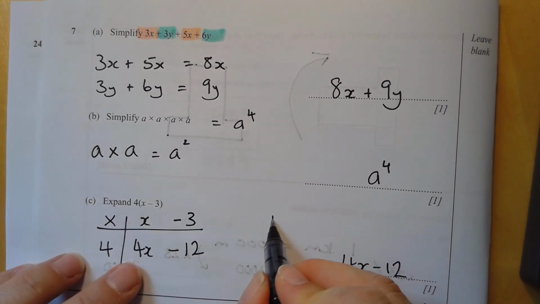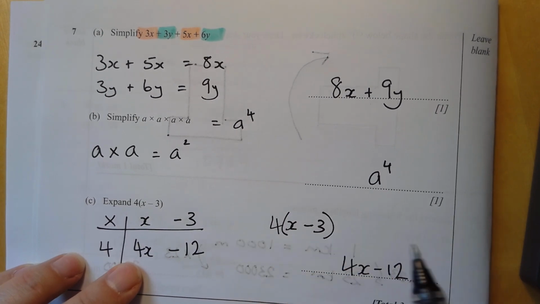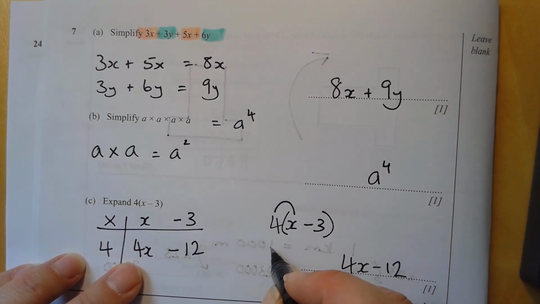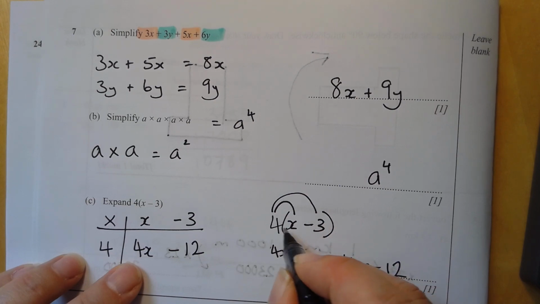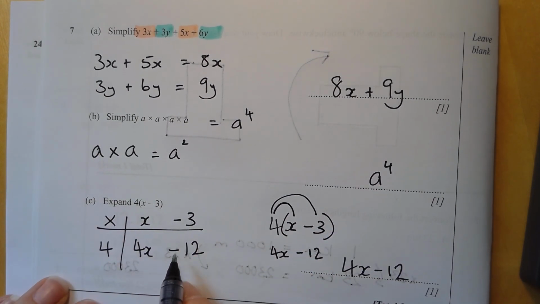You can also do this with the sort of rainbows at the top here. 4 multiplied by x, 4x. 4 multiplied, now you've got to remember it's negative 3, is negative 12. So you can do it that way, or I like it this way because it's a lot more visible.